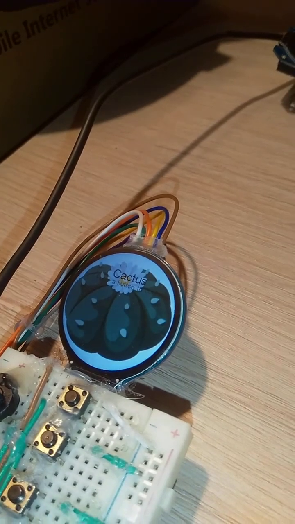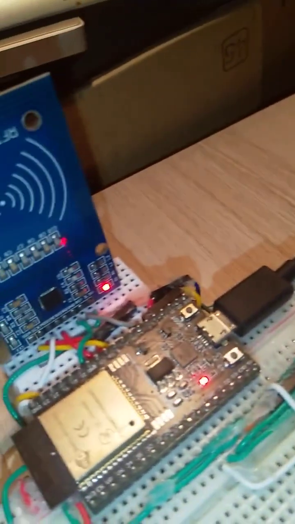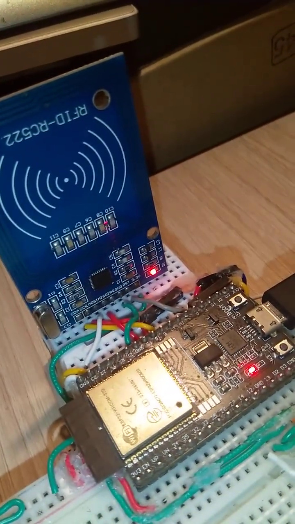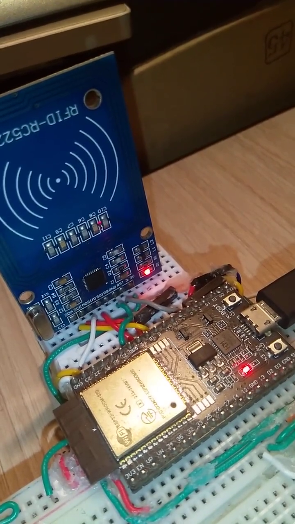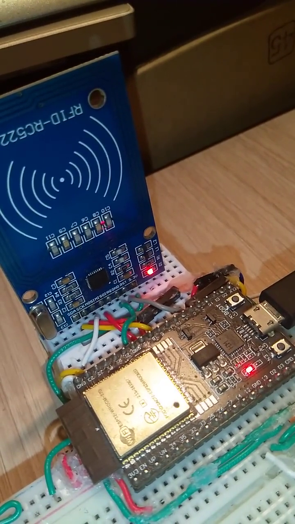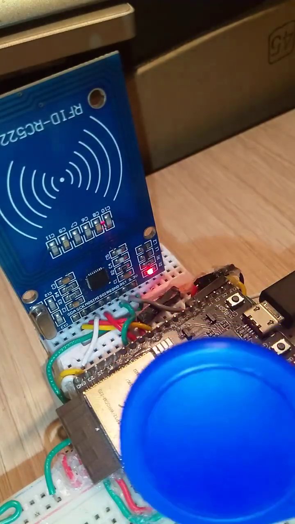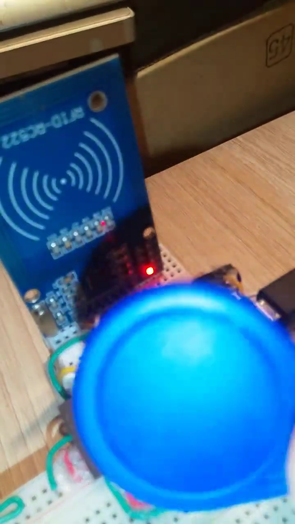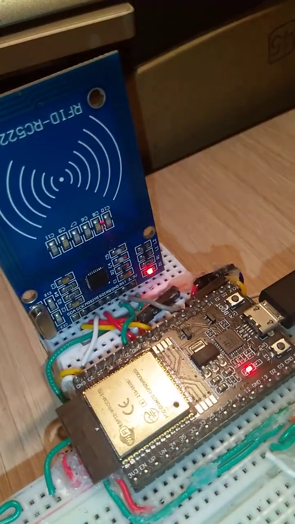Connection and identification by RFID with tags. For the moment, for development, it's this tag, Braille.